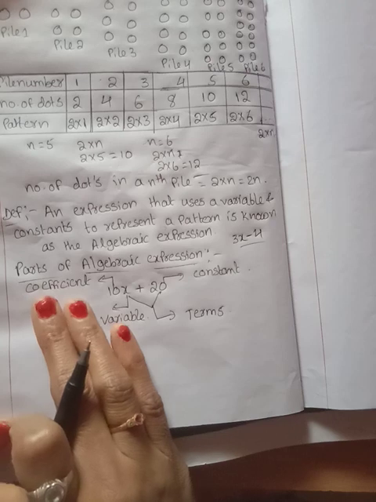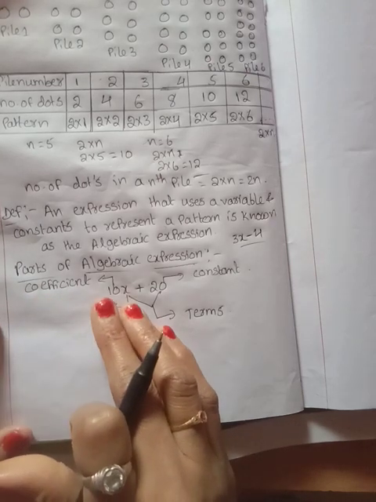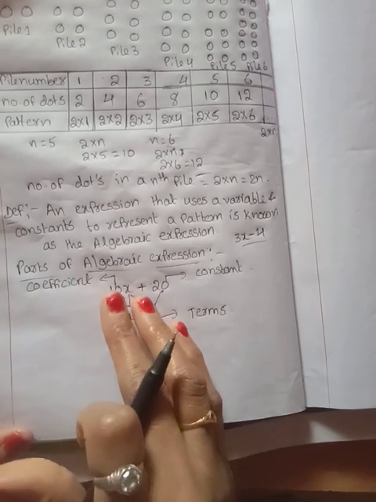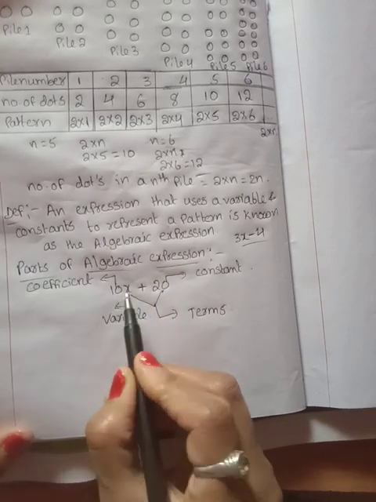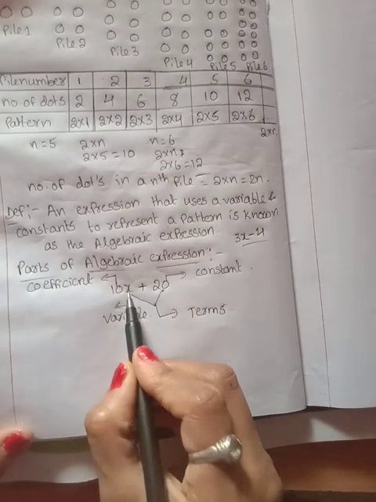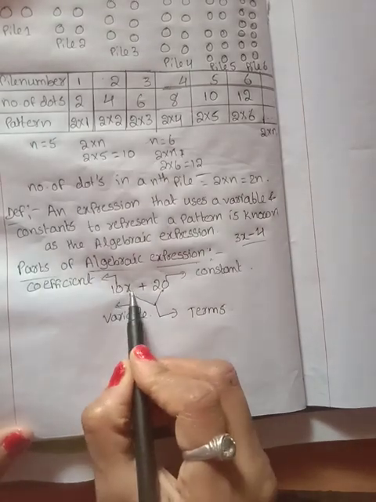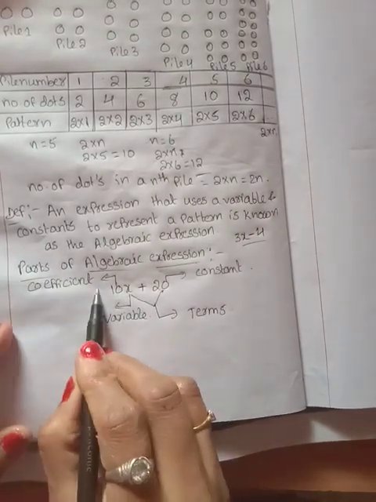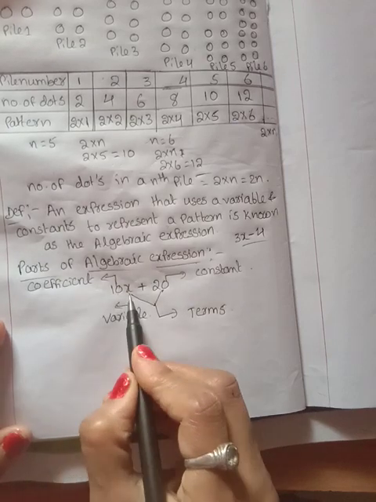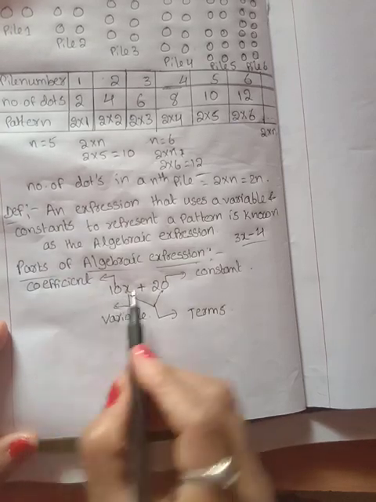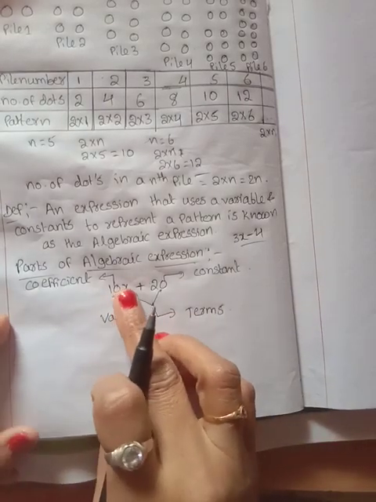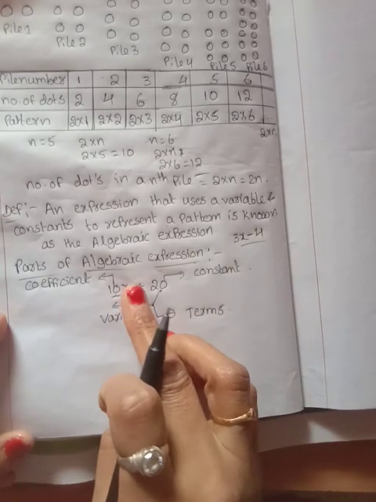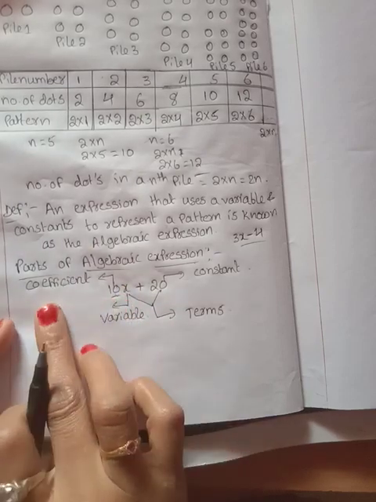Next is the coefficient. What is a coefficient? A coefficient is a number that is multiplied by a variable. Here 10 is multiplied by the variable, so 10 is the coefficient in 10x. For example, here 10 is the coefficient only.